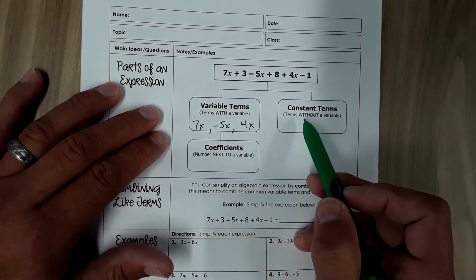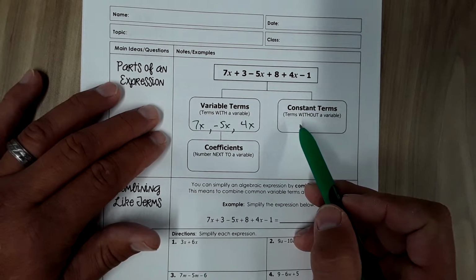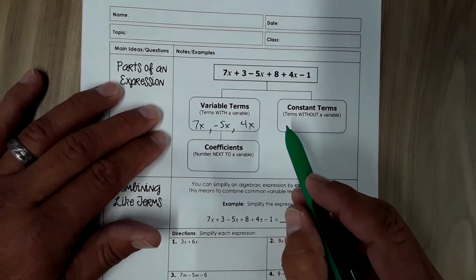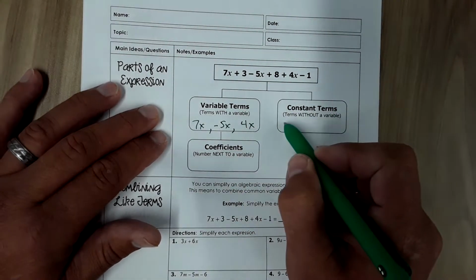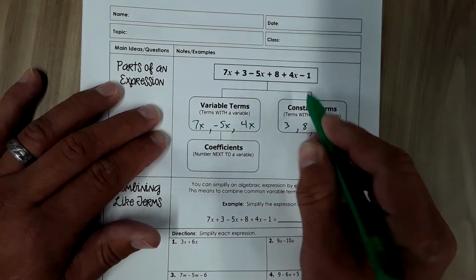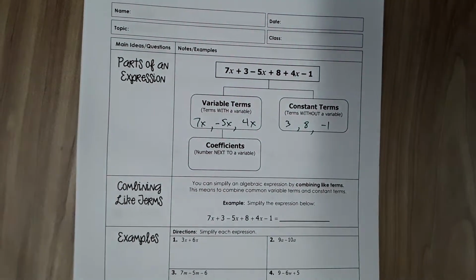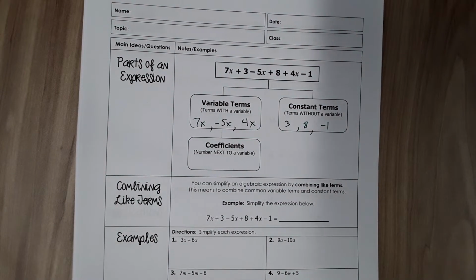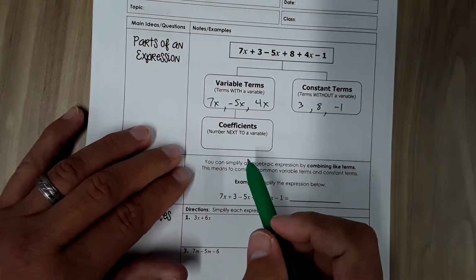The constant terms are numbers that do not have variables with them. Okay, just numbers. Numbers by themselves with no variables. So for example, 3, that's going to be a constant term. 8 is a constant term. Negative 1 is a constant. Okay, so when you hear me reference a constant, that simply means a number that does not have a variable with it.